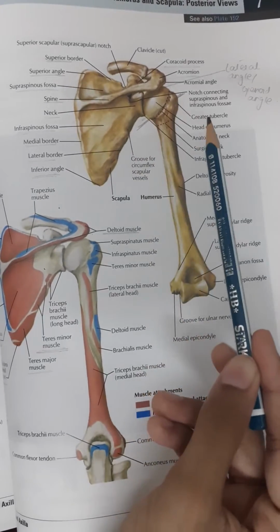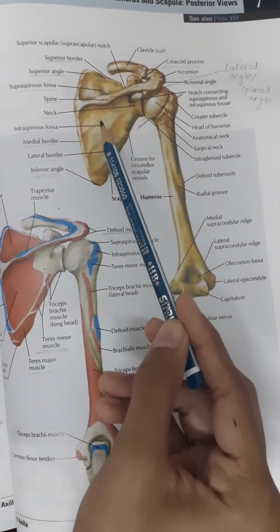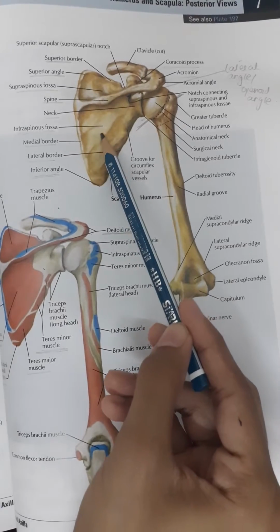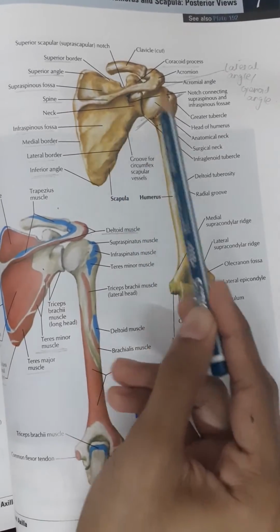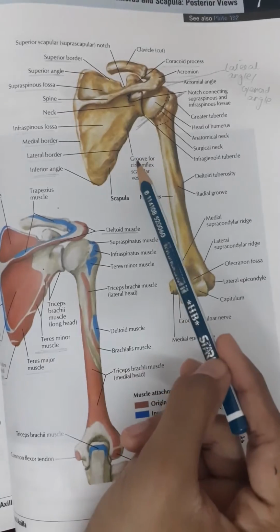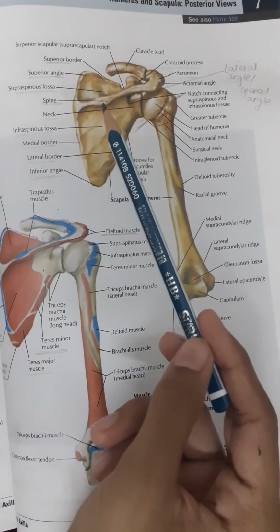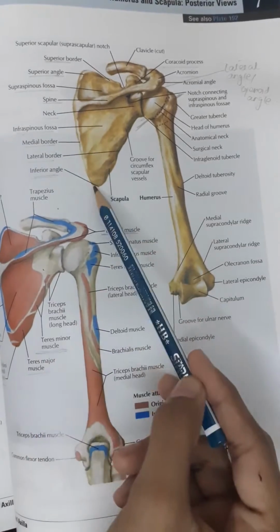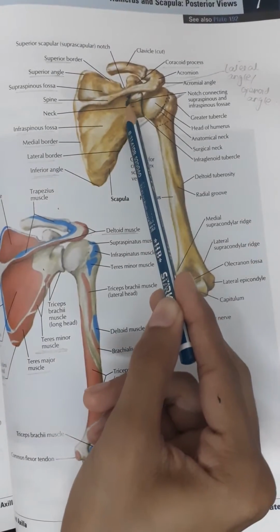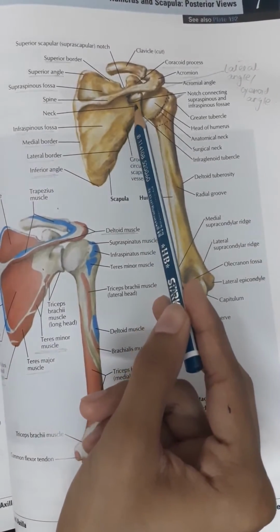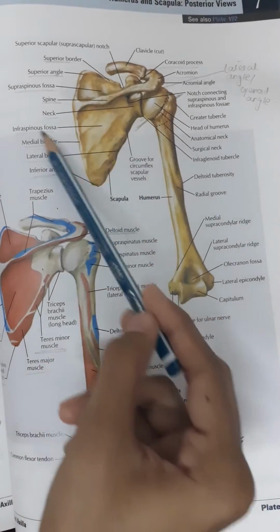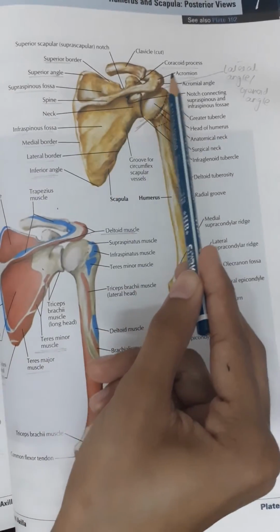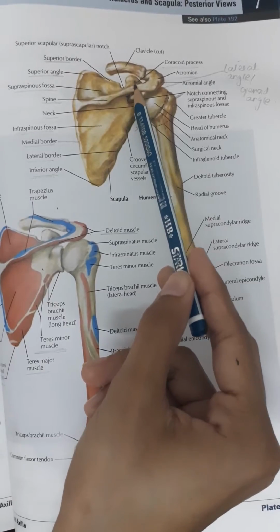Now if we talk about the two surfaces, the one shown in this diagram is the dorsal or posterior surface, and its front face is the anterior or ventral surface, also called the costal surface. Then it has three angles. This one is the superior angle, this one is the inferior angle, and right here we have the glenoid angle, also called the lateral angle. Then it has three processes: the spine, the acromion process and the coracoid process.